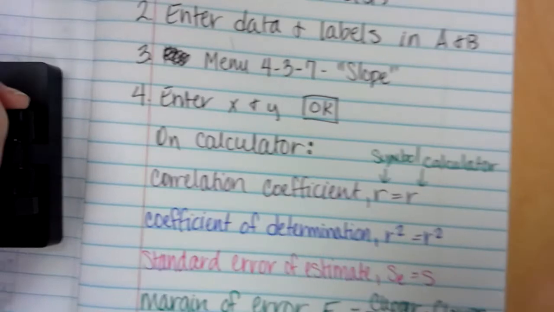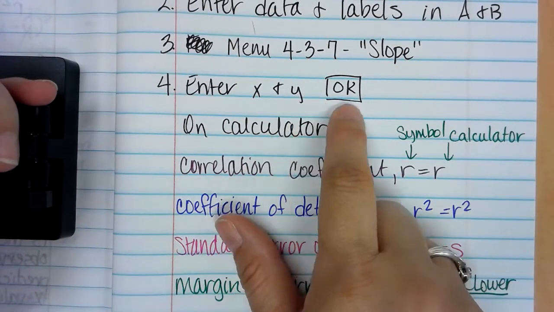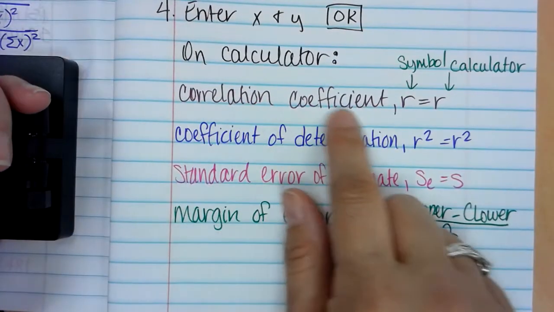And again, here is all that written out. So you would push menu 437, pick slope, put in your XY, hit OK, and then you will look for the different pieces of information you want.